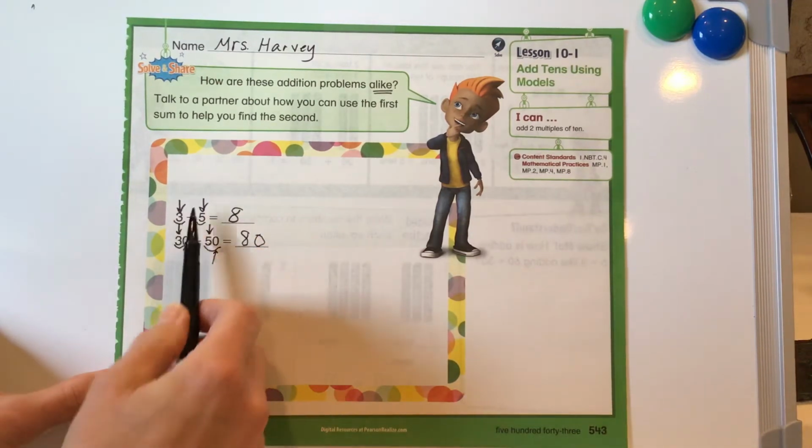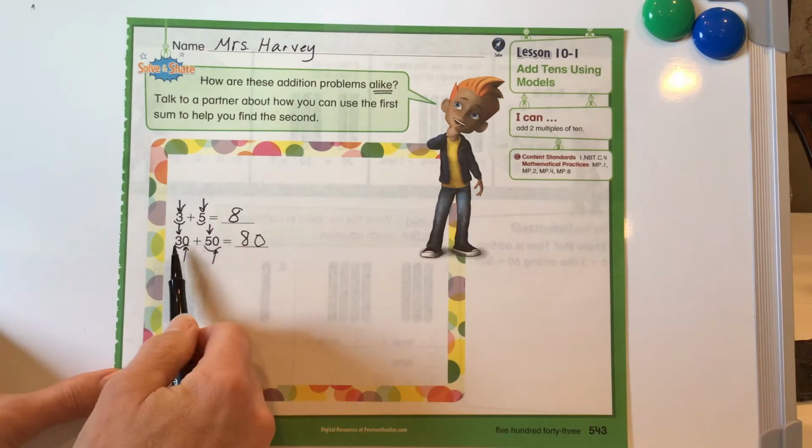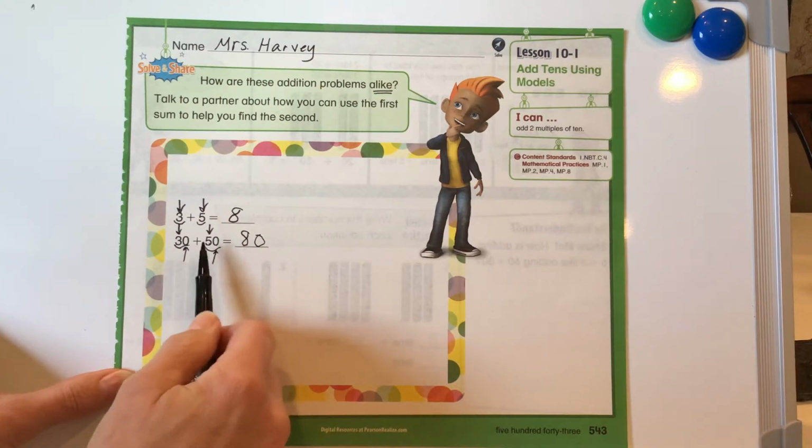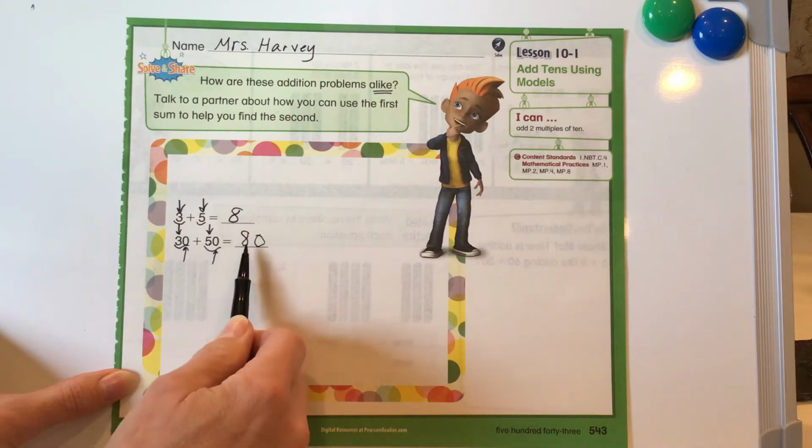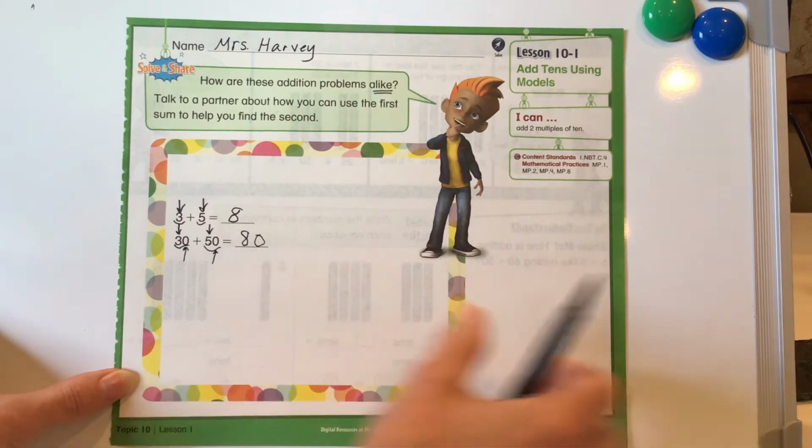Because this is 3 ones and 5 ones. This is 3 groups of 10 and 5 groups of 10. And 3 groups of 10 plus 5 groups of 10 is 8 groups of 10, or 80. Okay? All right, let's go ahead and take a look at our next page.